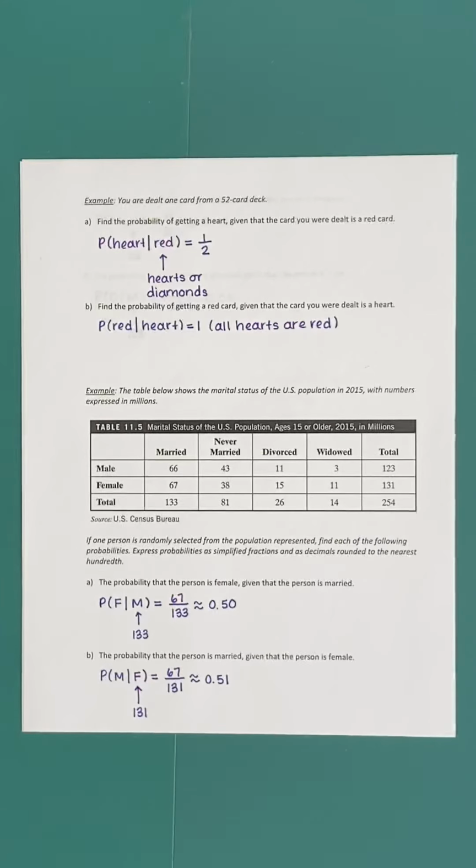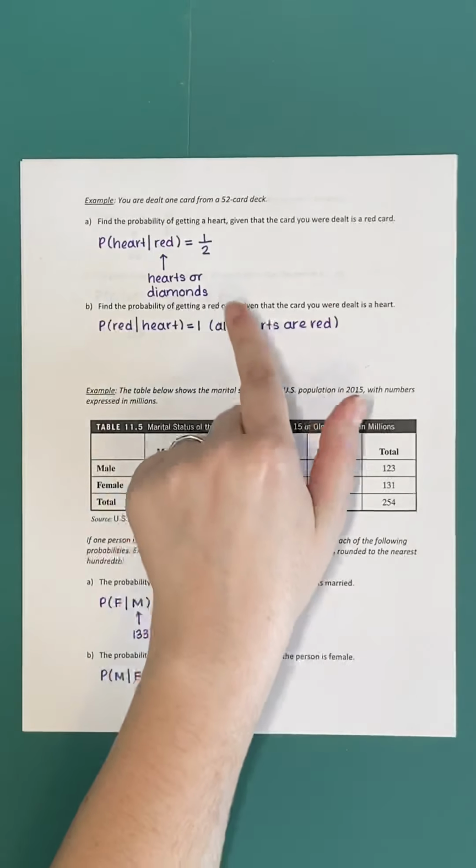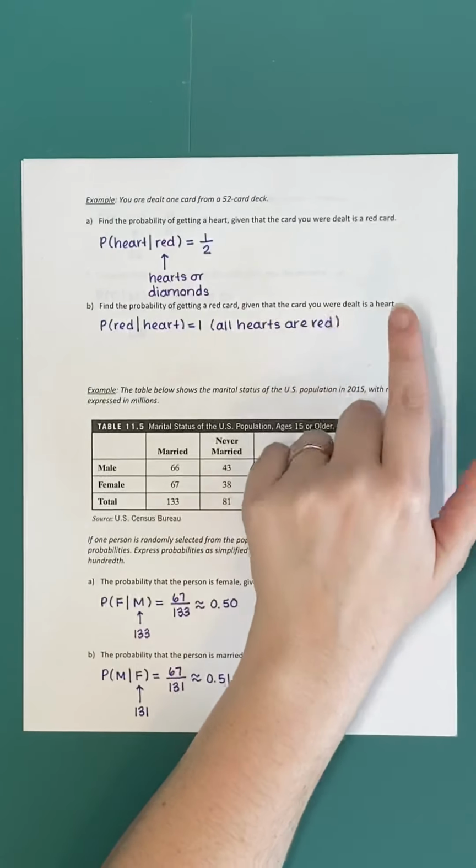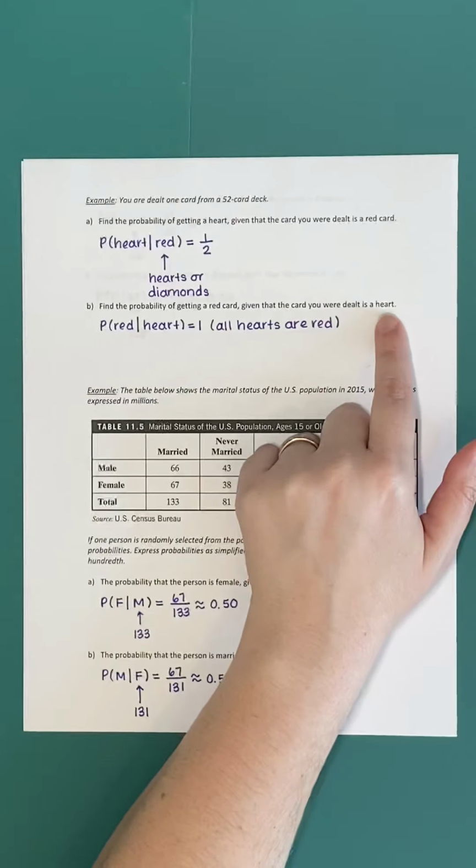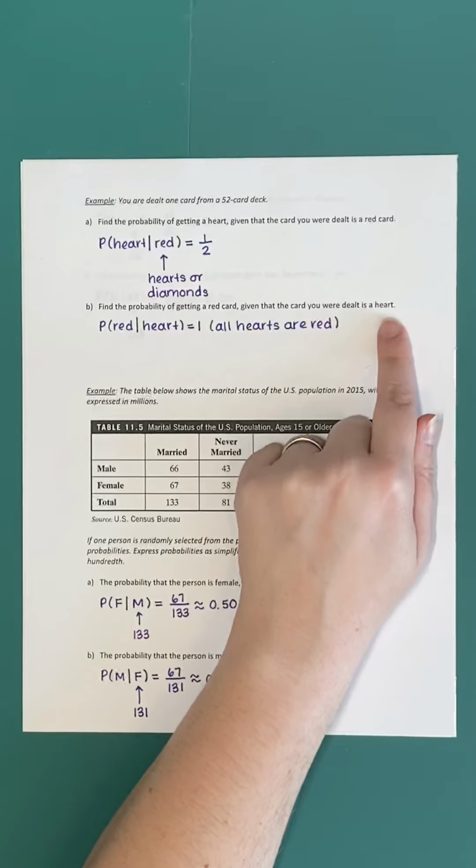Now, what if we flip it? Does that change things? Find the probability of getting a red card given that the card you were dealt is a heart. So now we're going to assume that the first event that occurred was getting a heart. Okay, so how many cards does that now restrict our deck to?